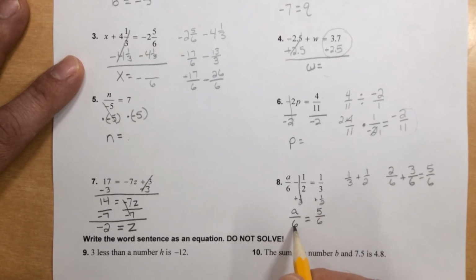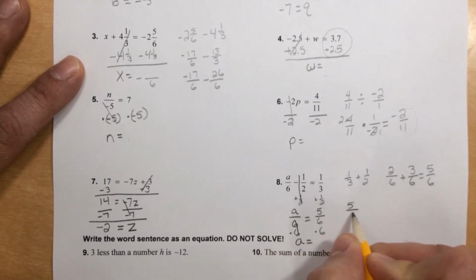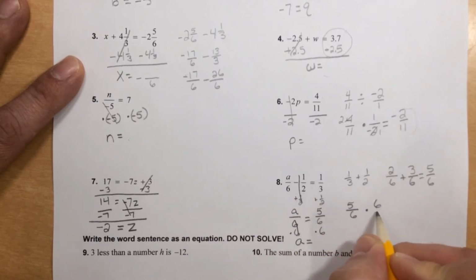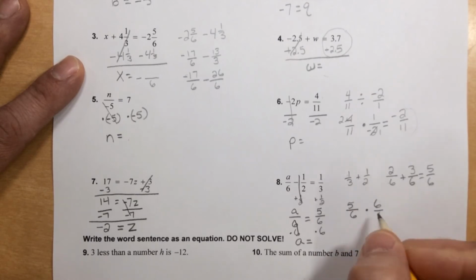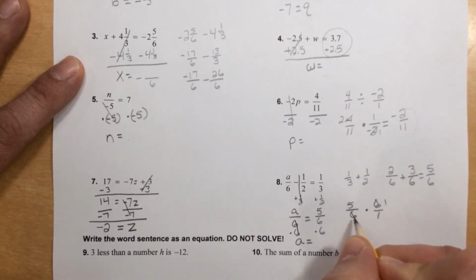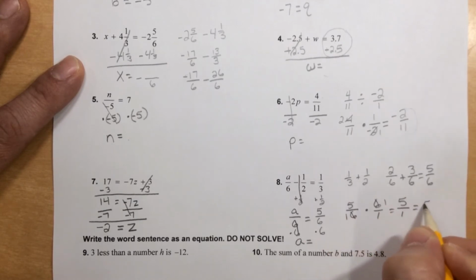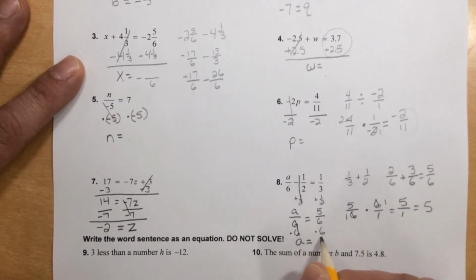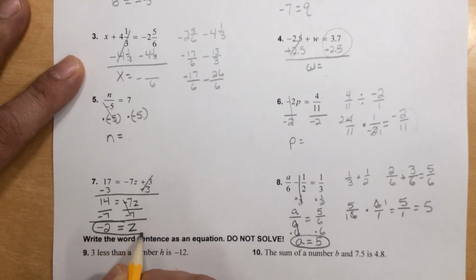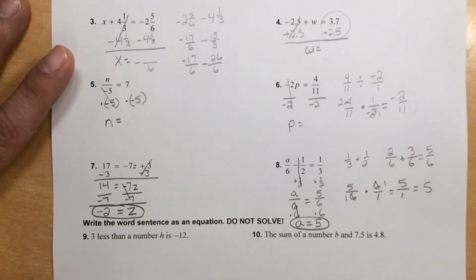Well, now I have to multiply each side by 6, so times 6, times 6, and I get A equals 5/6 times 6, which is 6 over 1. 6 goes into 6 once, 6 goes into 6 once, and I get 5 over 1, which just equals 5. A equals 5.